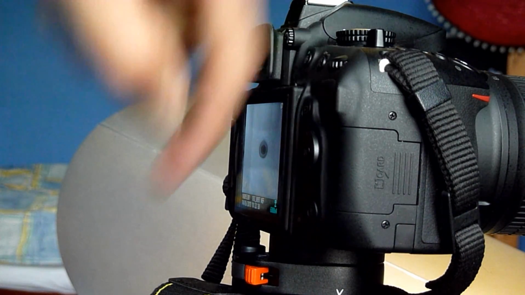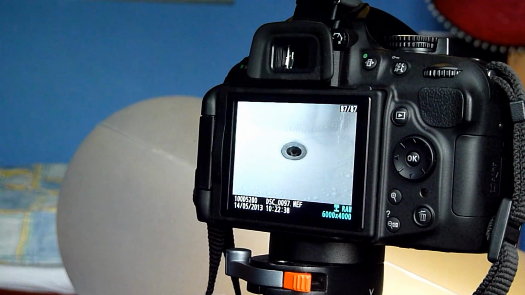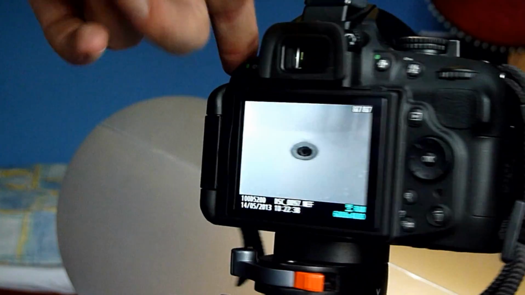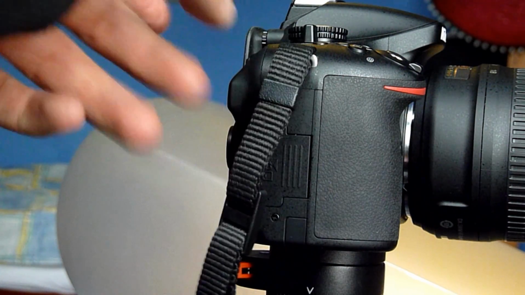Okay, so here you can have the strap. Now it is getting twisted around my tripod, so I am just going to untwist this. So the strap goes through this side, and this side over here. So I'll just move on to these buttons.